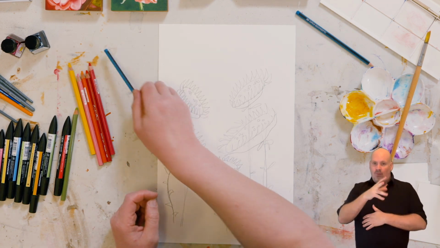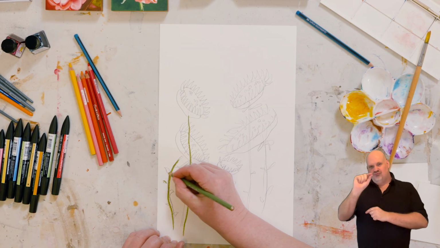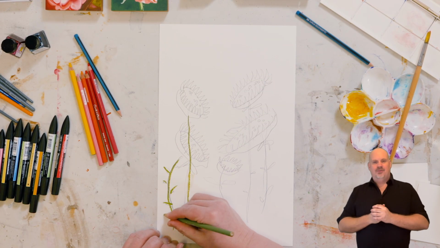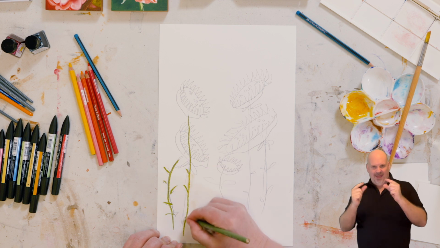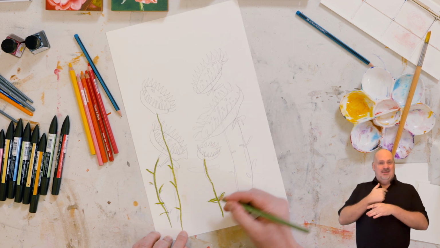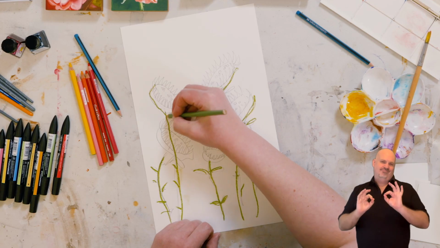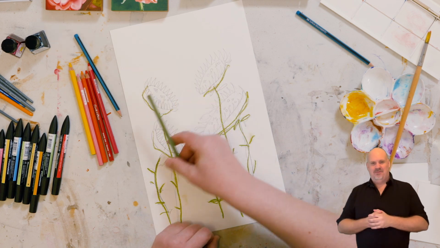So I am going to continue with my stalks and leaves, and as I was saying earlier, there's no rules about how you do this. So I've got dry paper.